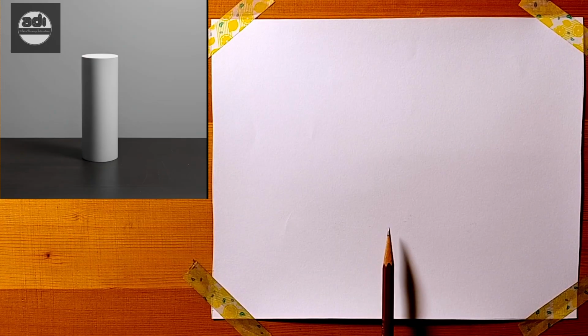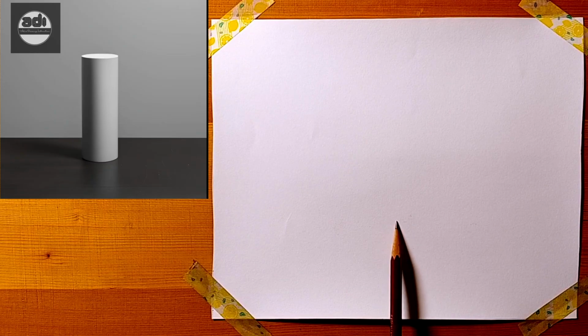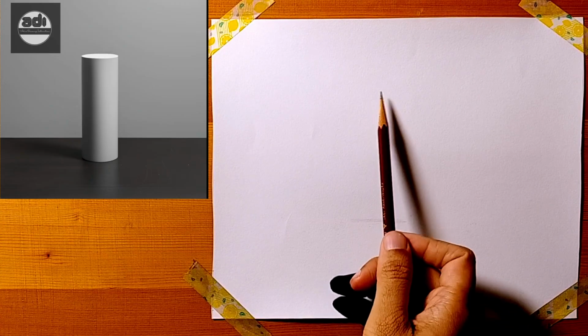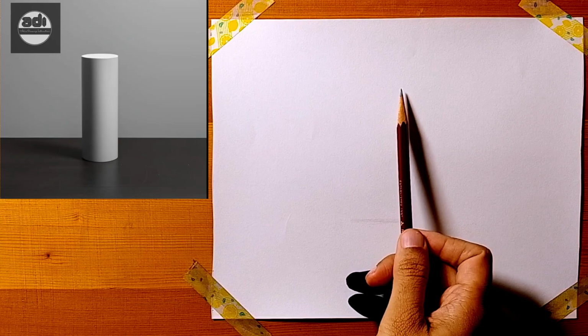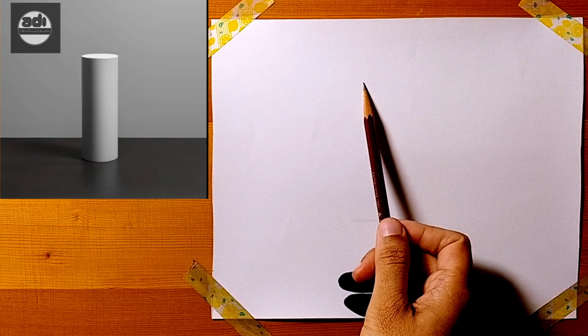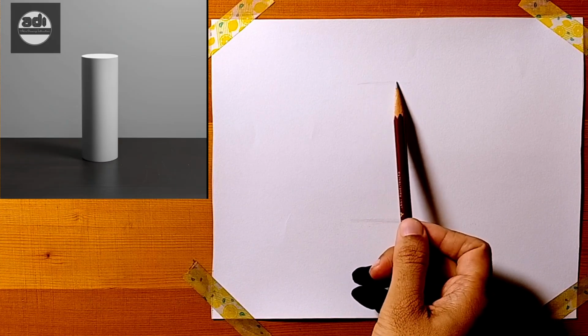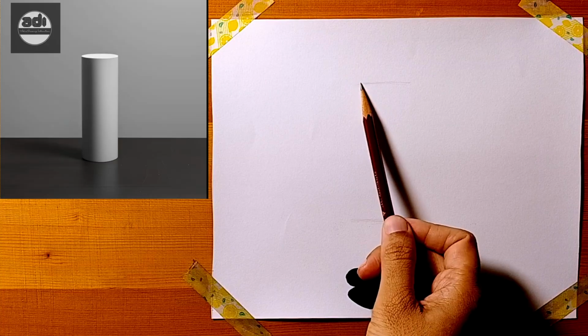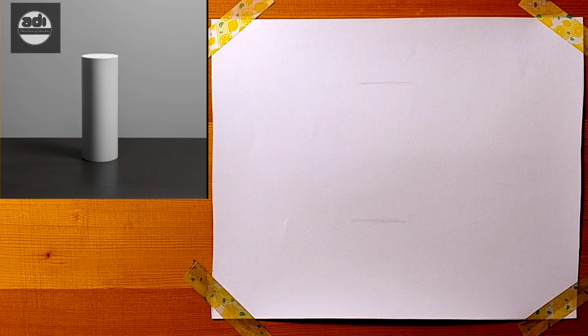Let us start by establishing arbitrarily the size of the cylinder in terms of height by drawing a horizontal line for the top and the bottom. For now, we will forget that we are drawing a cylinder and think that we are drawing a simple rectangle. This is because we are drawing the major axis of the two ellipses and the vertical edges of the cylinder. This gives us a rectangular shape.